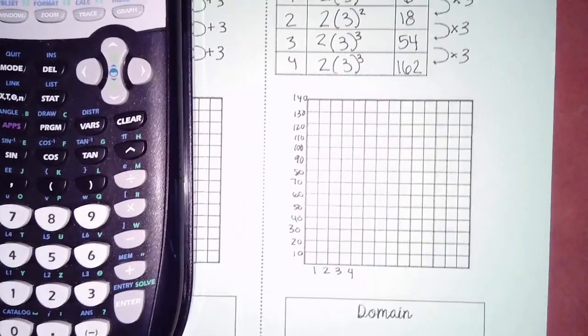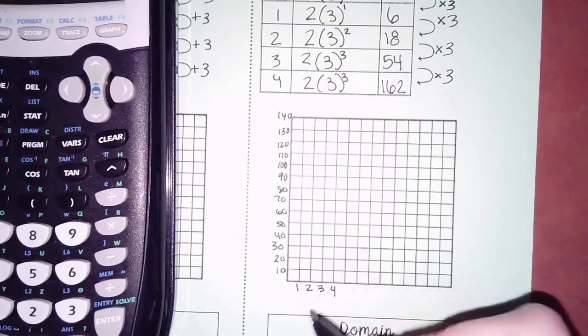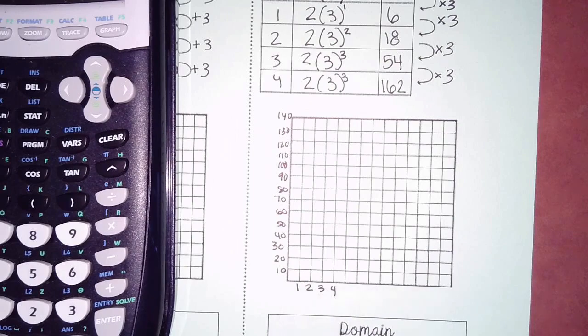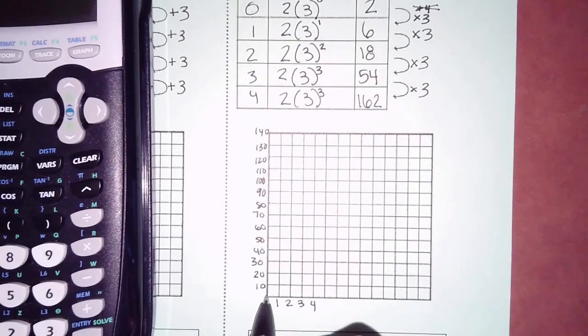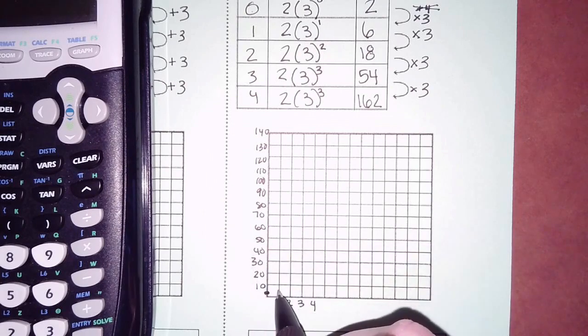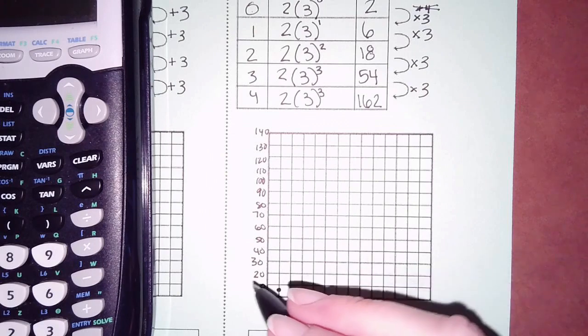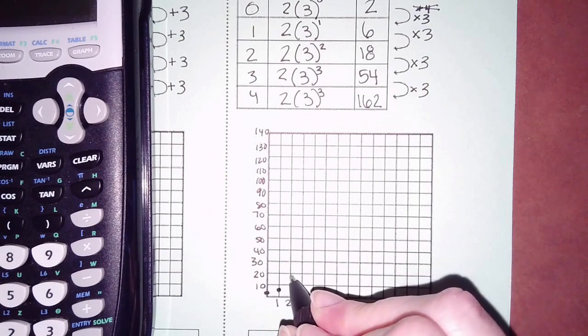Okay, and let's graph these ordered pairs. The first ordered pair is 0, 2. So do the best I can. 0, 2 would be somewhere pretty low down here. Okay, and then 1, 6, so right to 1 up to 6, so just a little bit halfway there. And then 2, 18, so we're jumping up a little bit more.